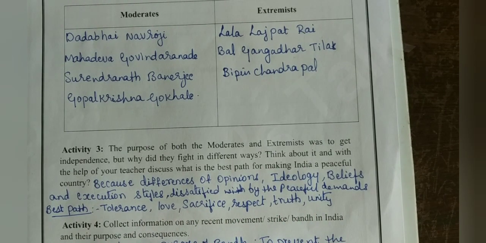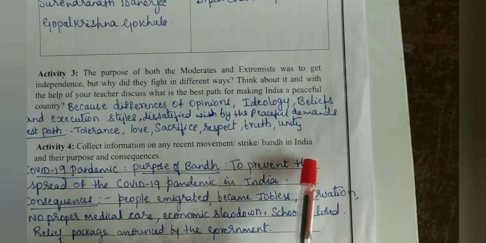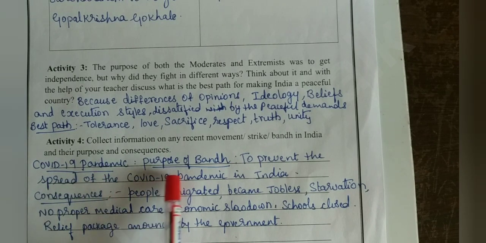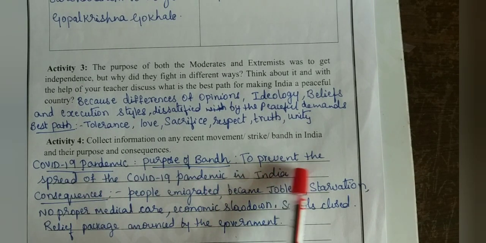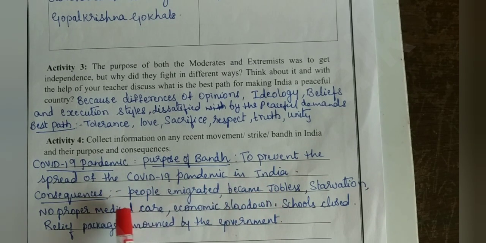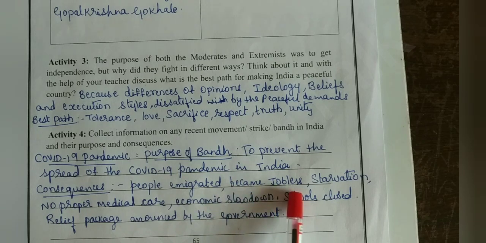Activity 4. Collect information on a recent movement, strike or Bandh in India. So I have written about the COVID-19 pandemic. Purpose of the Bandh: to prevent the spread of the COVID-19 pandemic in India. And consequences: people emigrated, became jobless, starvation, no proper medical care, economic slowdown, schools closed, and a relief package was announced by the government.